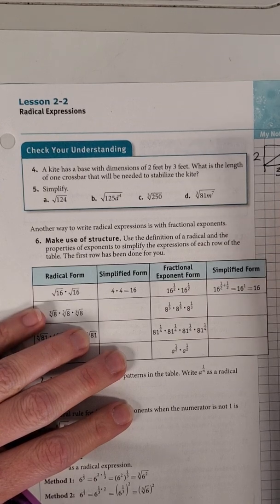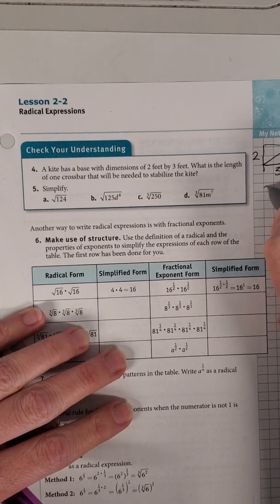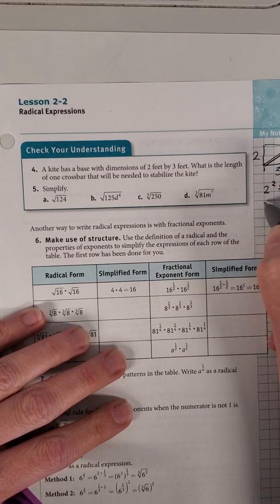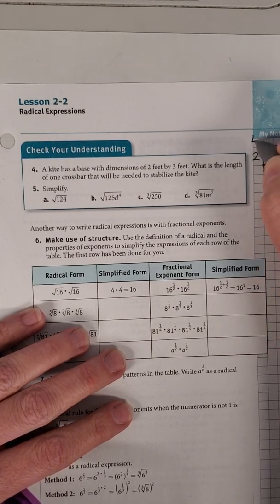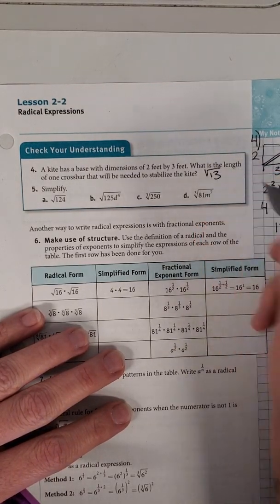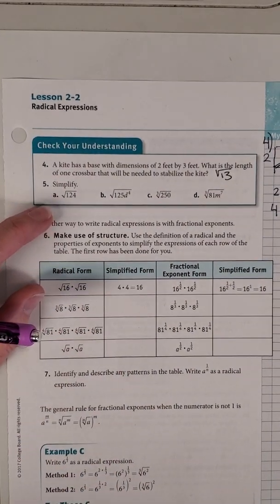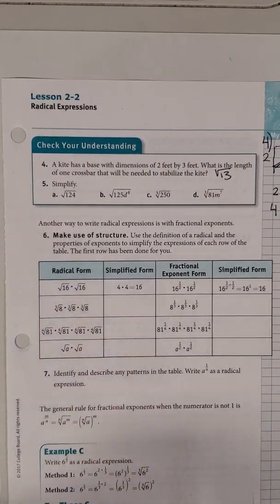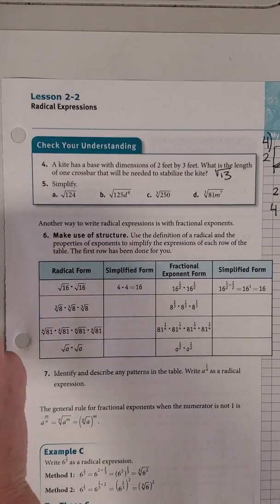So this is going to be a 2 by 3. So we have 2 squared plus 3 squared equals, I'm looking for my hypotenuse, c squared. That would be 4 plus 9 equals c squared. Again, we're on number 4. That would be 13 equals c squared. So c would be the square root of 13. All right, let's go ahead and simplify. Number 5. We're going to simplify. I'm going to do these on a separate piece of paper.